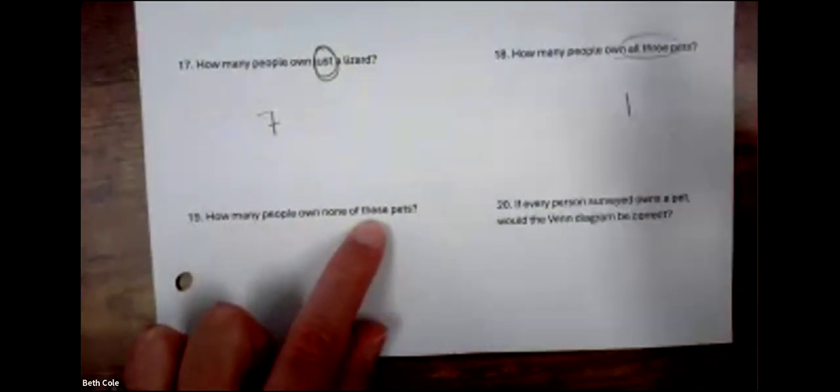And then this is kind of what I coached you to do first. How many people own none of them? 7. That's the 7 that's outside that we found first.